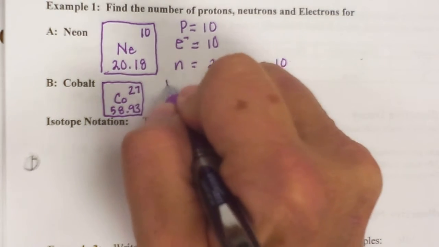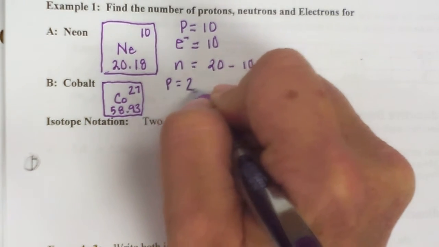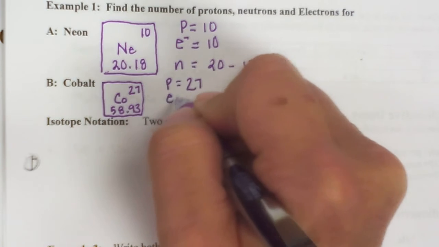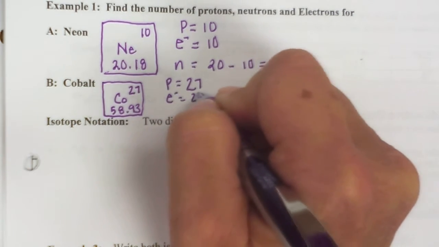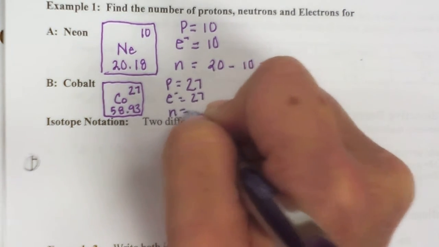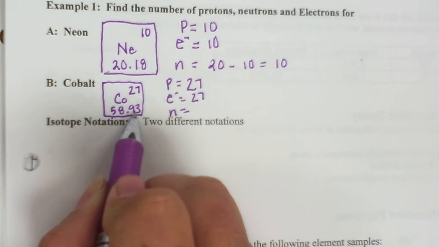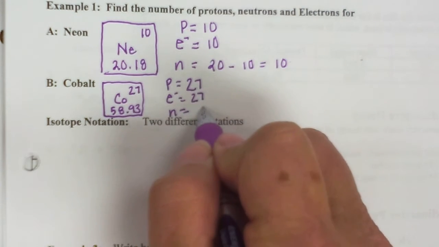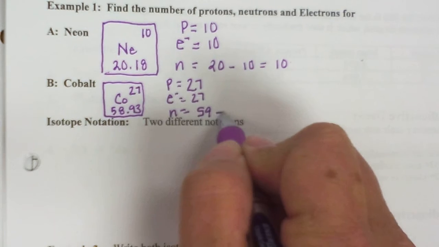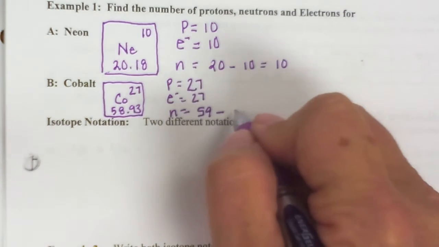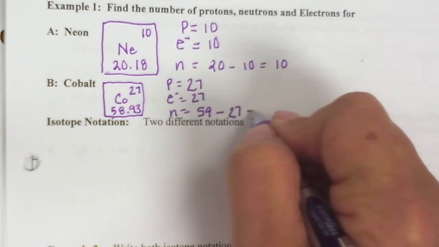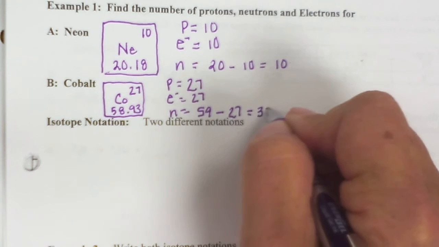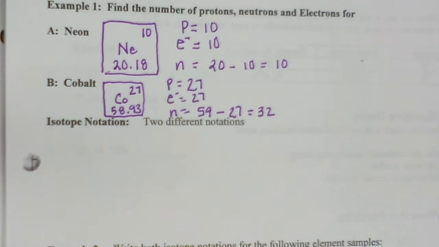Okay, so my protons equal 27. My electrons equal 27. And my neutrons: I take 58.93 and round it off, so I get 59, minus my protons, which are 27, and that equals 32. Questions?